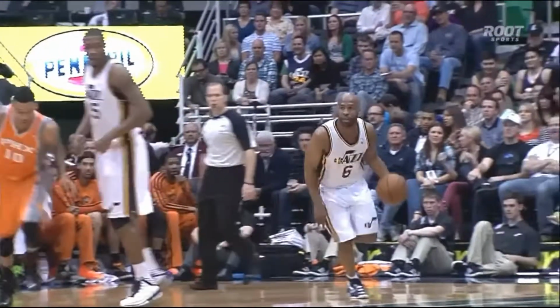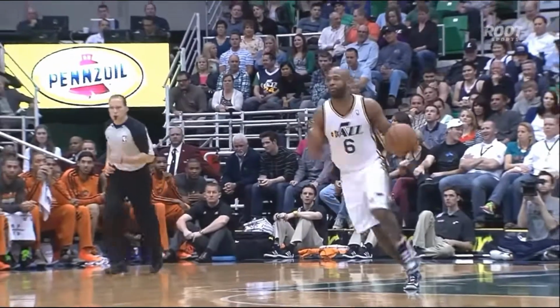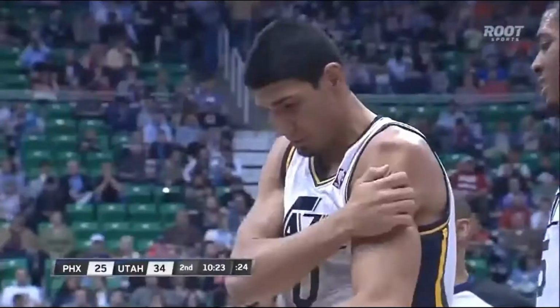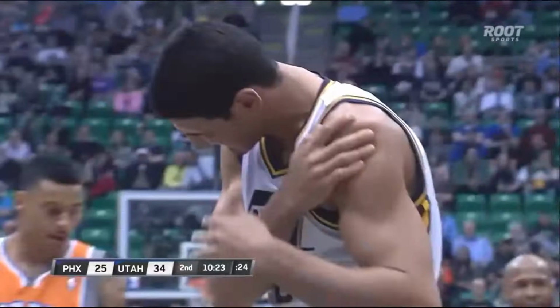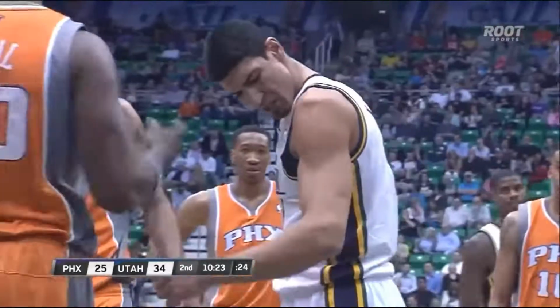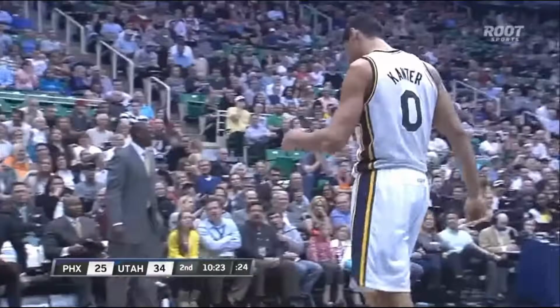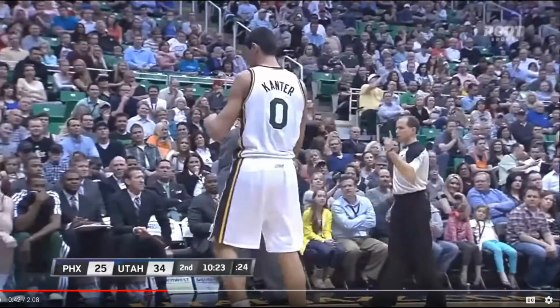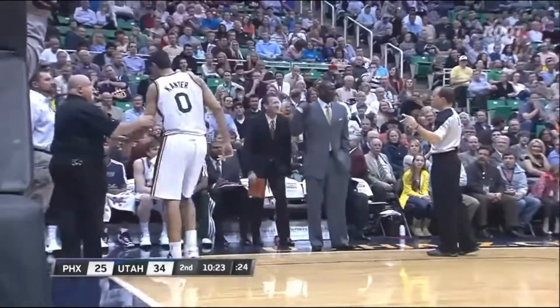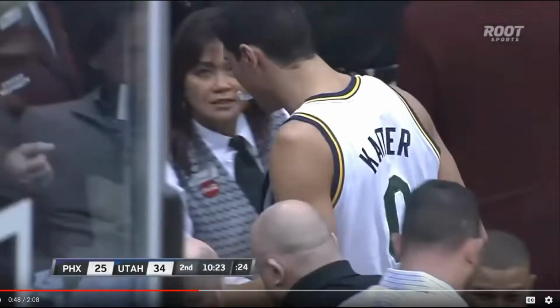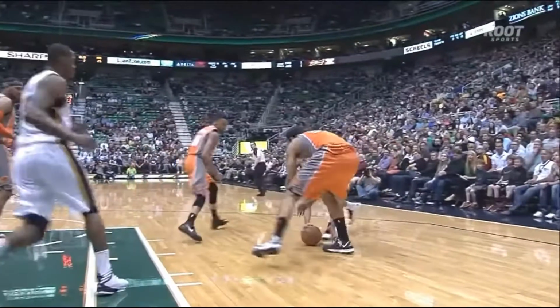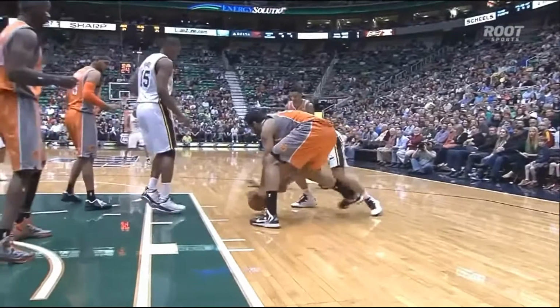Canner looks like he's got that left shoulder that's extended. Shoulders out. And it's going to have to be a timeout. I don't think he's ever been injured that I know of, and he doesn't know what to think as he really fought for this loose ball.